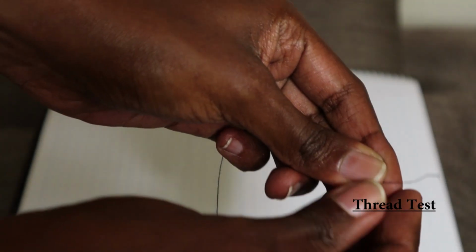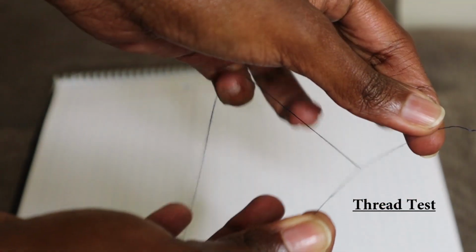I'm going to show you a simple test called the thread test that will give you an idea of where you lie on that spectrum. Regular sewing thread, I take that and split it in half, because no one's hair is as thick as the full thing. Then I place that next to a strand of my hair. As you can see, they're almost the same, so my hair is more on the thicker side. If yours is a lot thinner, then it probably falls on the other end.